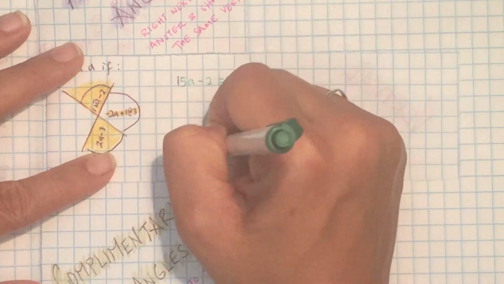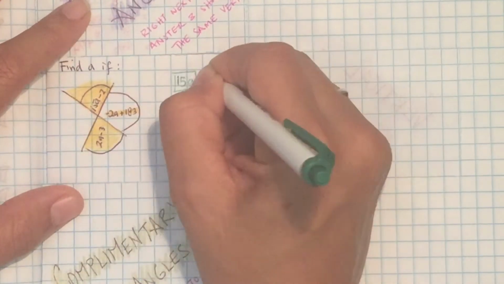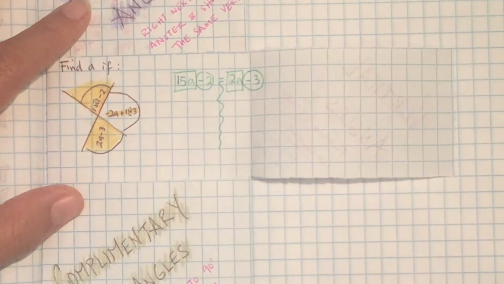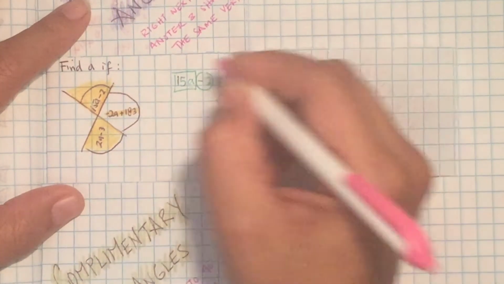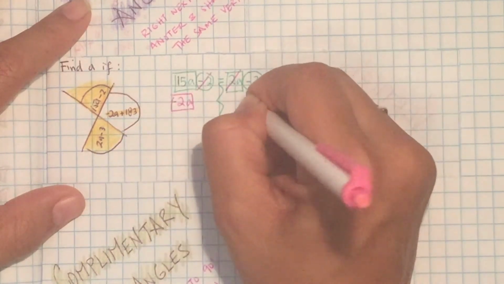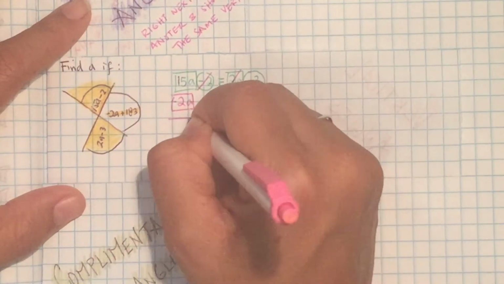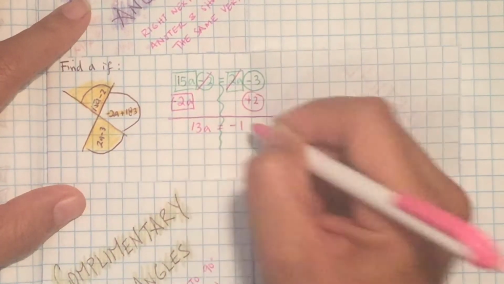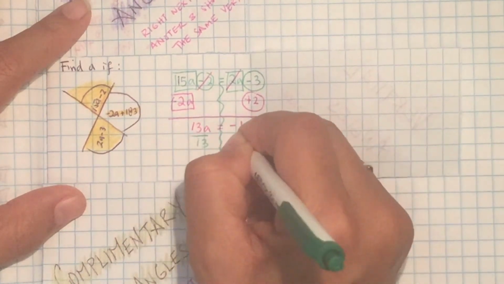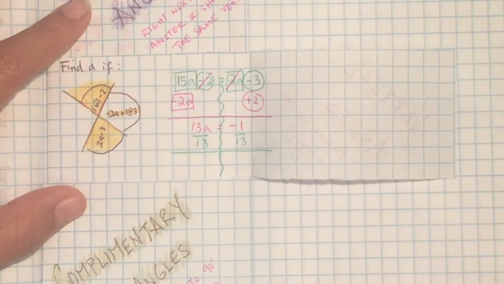15A minus 2 equals 2A minus 3. Boxes and circles, don't forget the symbols. Start moving things across the river. So that's going to be negative 2A. That's going to be positive 2. Combine like terms. 13A equals negative 1. Divide both sides by 13. A equals negative 1 over 13.